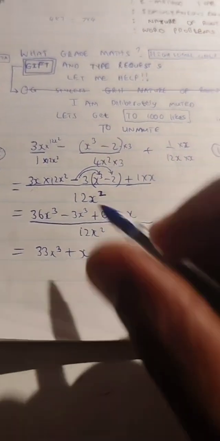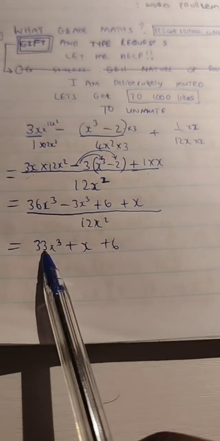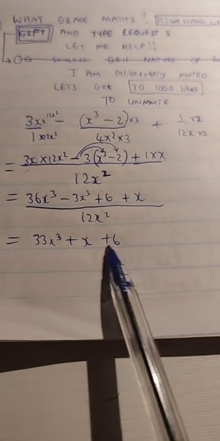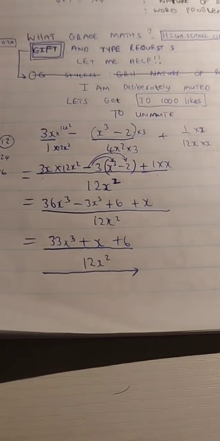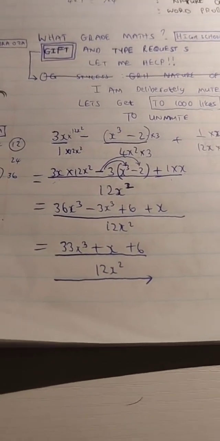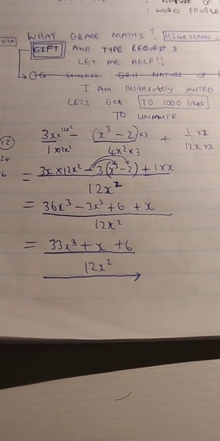We write the next term, plus x plus 6. We cannot factorize this any further, and it's all over 12x squared. So we leave our final answer as such. Okay, finished.